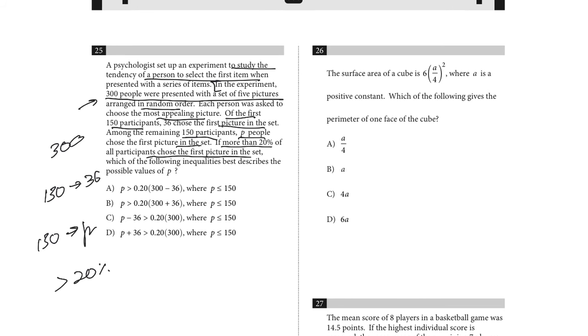So if more than 20% of all the participants chose the first picture in the set, this describes the possible values of P. So yeah, P has to be less than or equal to 150 because we're dividing it into two batches. The first batch, 36 of them selected it.